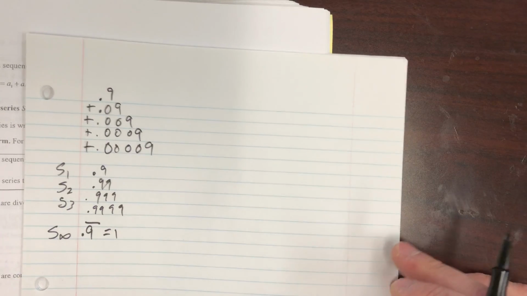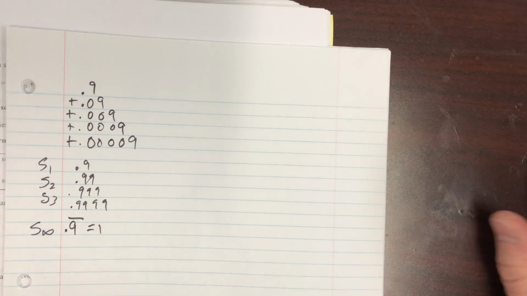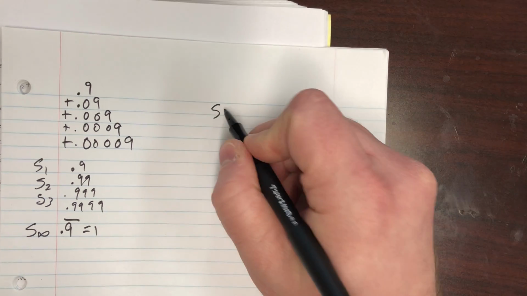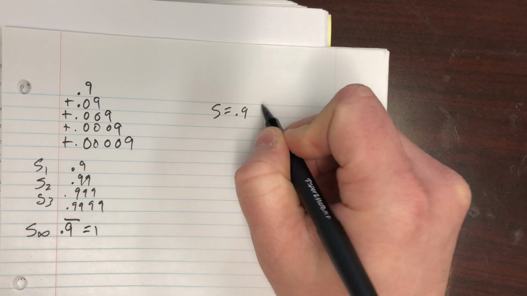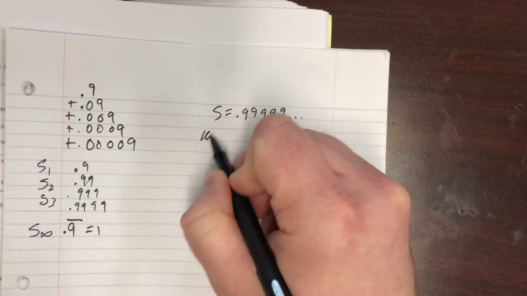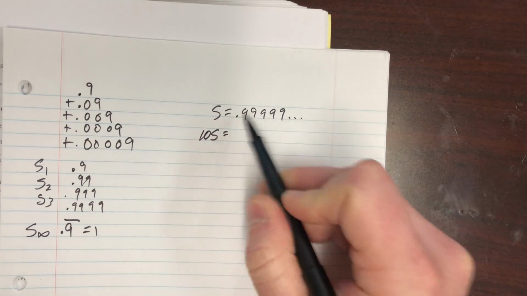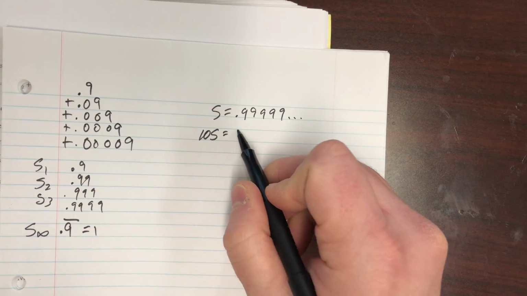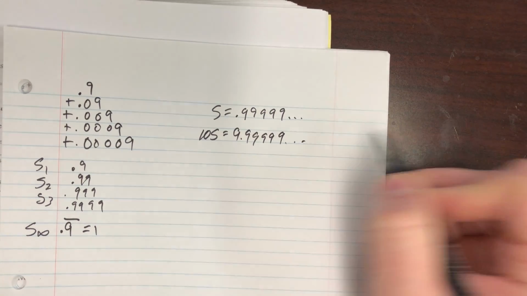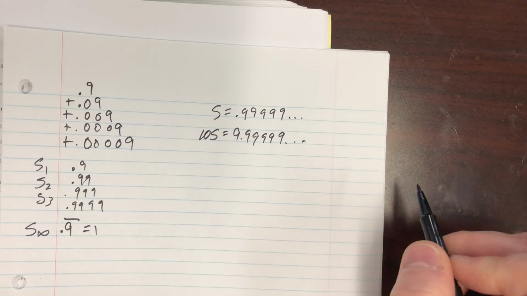Okay, so now that they're gone, let's look at this. If we said S is equal to 0.99999, right? Then what's 10S equal to? We'll just multiply this by 10, right? Move the decimal point over 1, 9.99999, right?